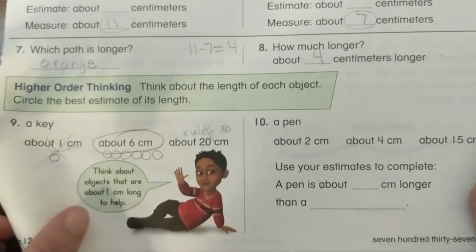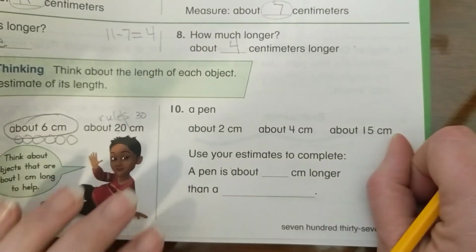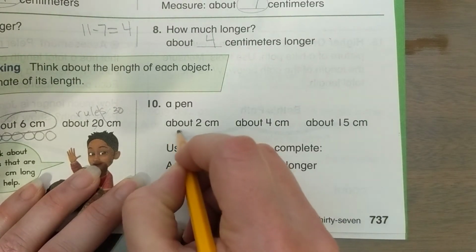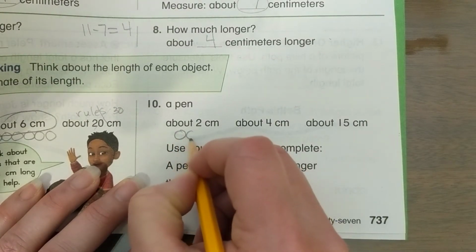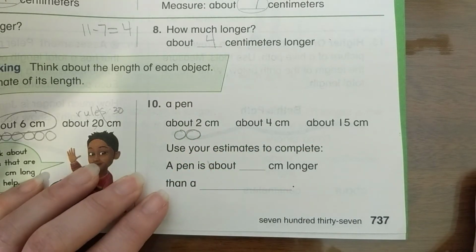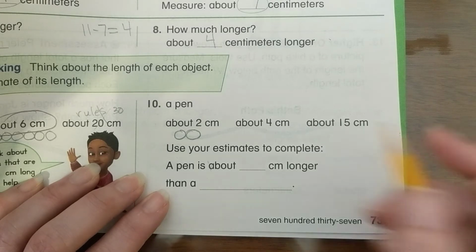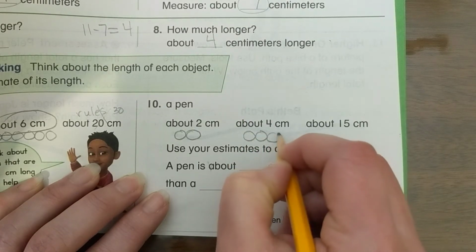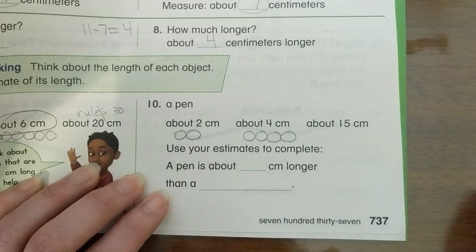All right, let's do the same thing to think about a pen. 2 centimeters. I remember centimeters are about a blueberry. So 1, 2. And again, my blueberries I think are a little small. Okay, 4 of those. 1, 2, 3, 4.